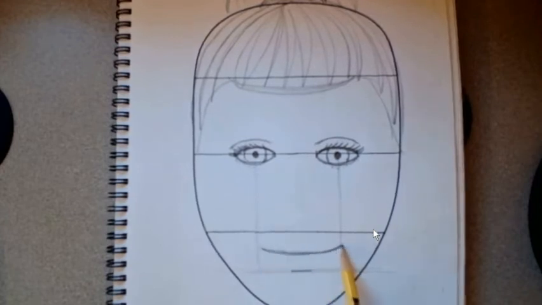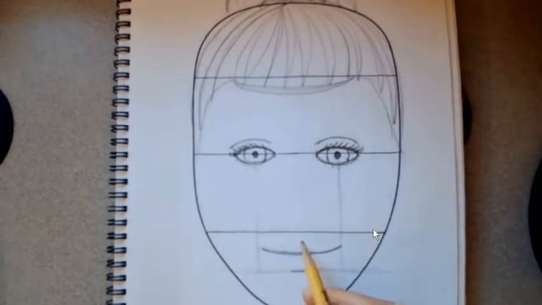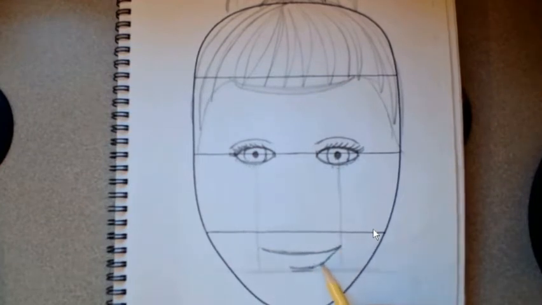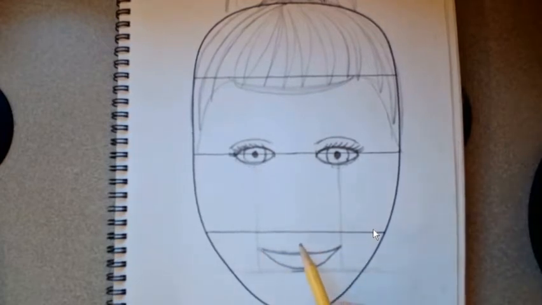So here I have centered. Look how silly that looks without lips. And my line connects to the middles of the eyes, and now I'm going to add lips. Your bottom lip is typically thicker than your top lip. So what you don't want to do is do a thin bottom lip. That's incredibly unusual. And now the top lip is going to be a little thinner.